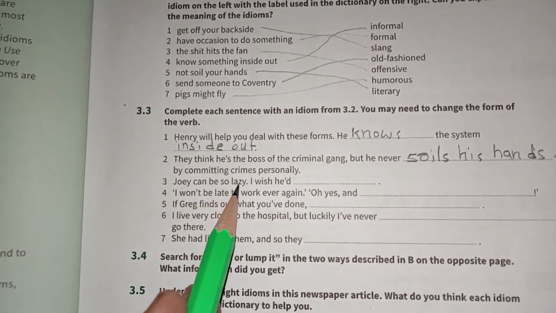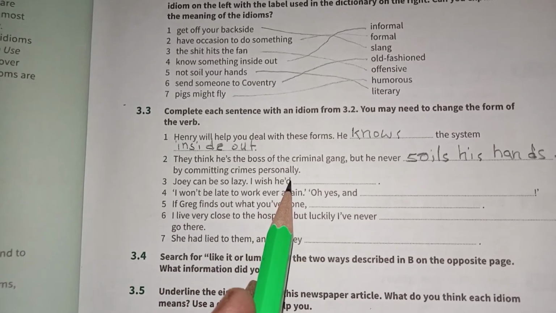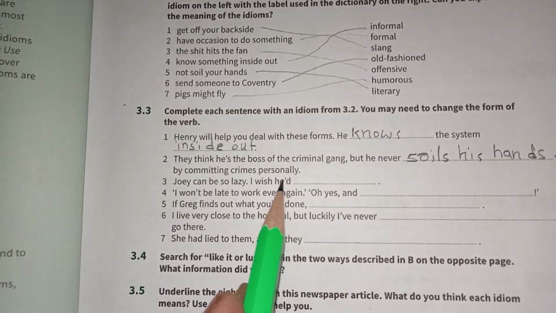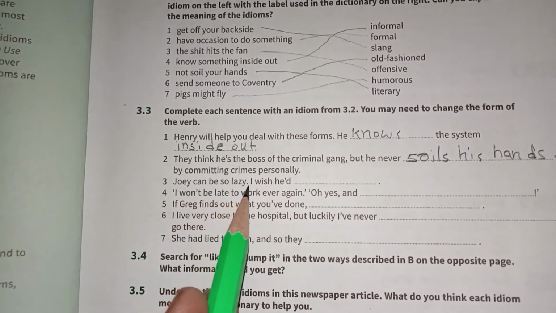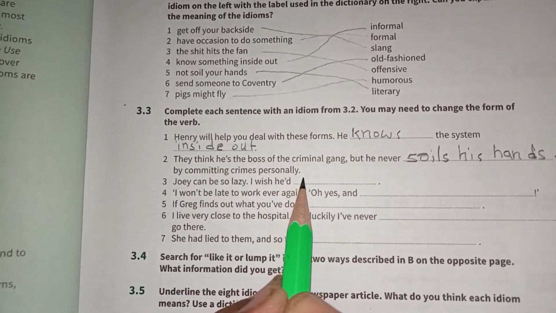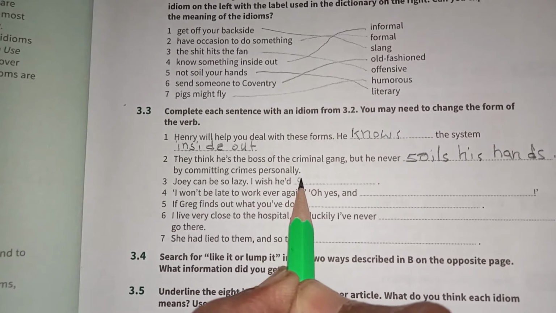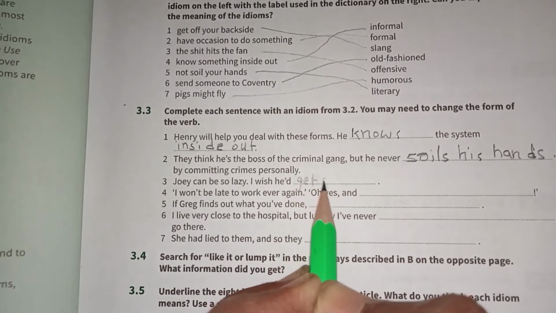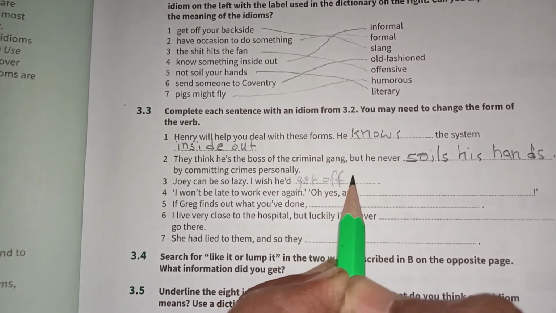Joey can be so lazy. I wish he'd get off his backside.